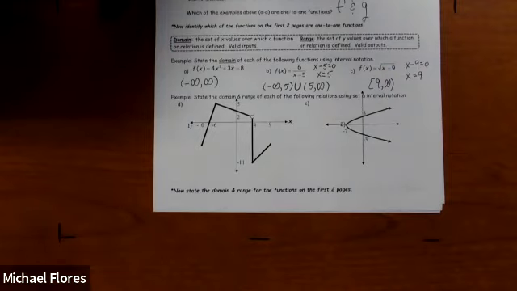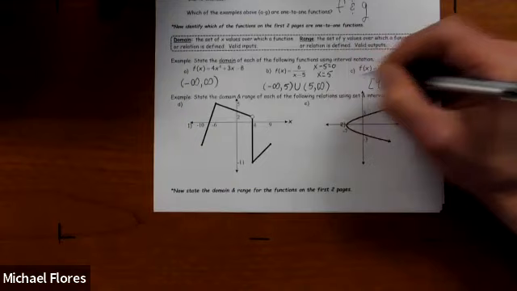See what you can. Okay, next, state the domain and range of each of the following relations using set and interval notation. Yes, go ahead.